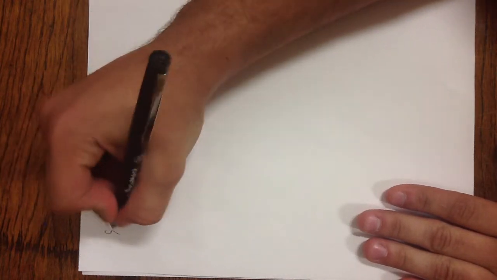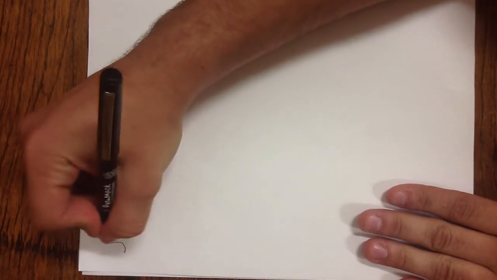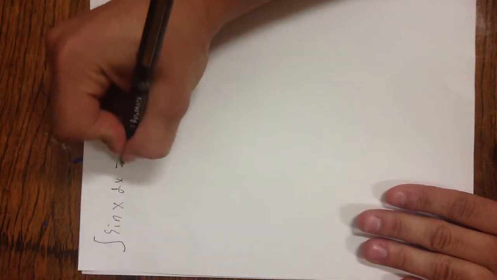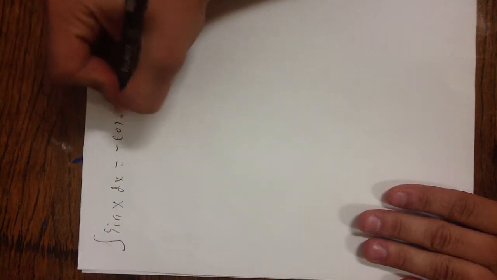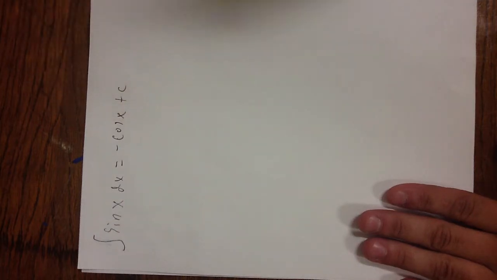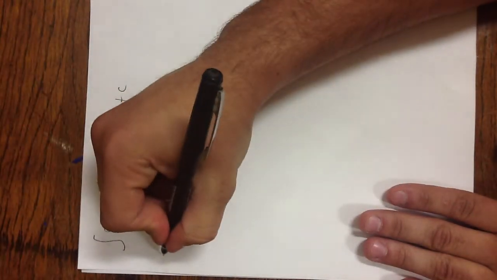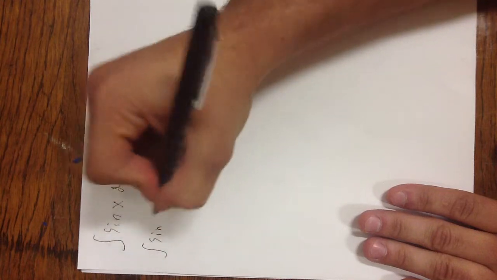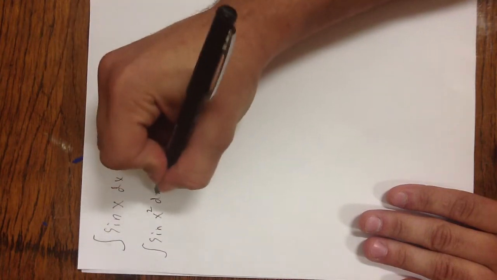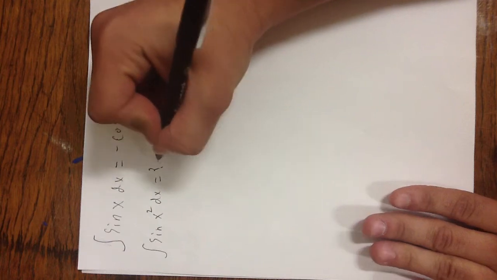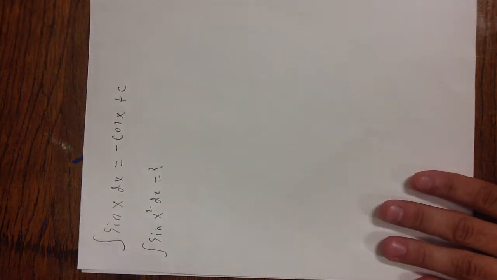So, we know so far that a basic trigonometric function like sine of x, the antiderivative of that dx, is negative cosine of x plus c. But what if we wanted to do something like the antiderivative of sine of x squared dx? What would that equal? Well, I'm going to teach you how to do that today. Since we used the chain rule, we used u to substitute when we first started out, so we're going to use u-substitution when we do it this way.